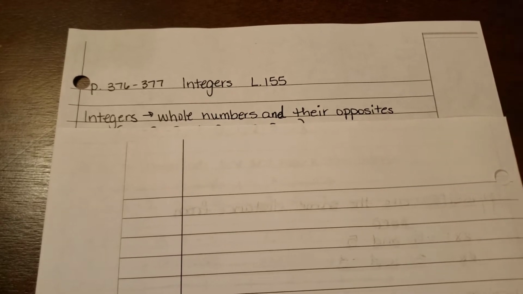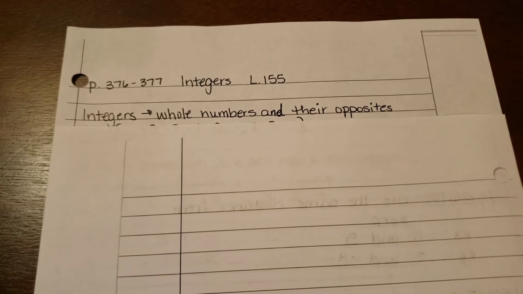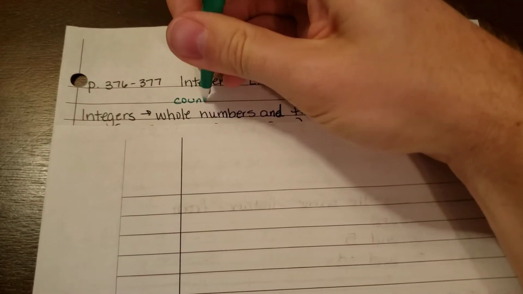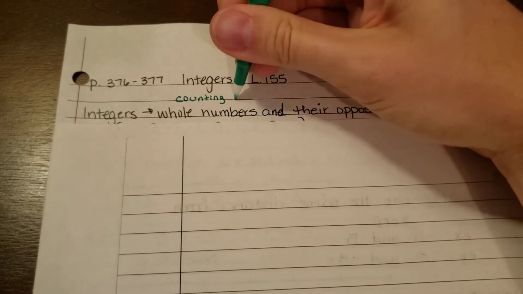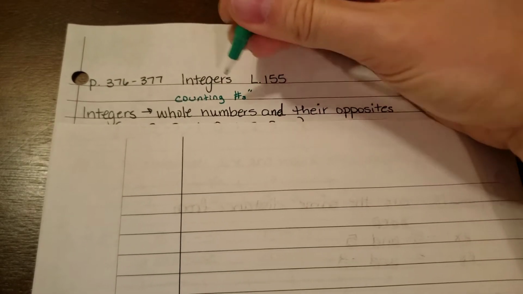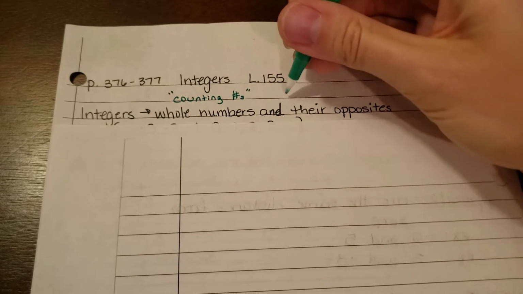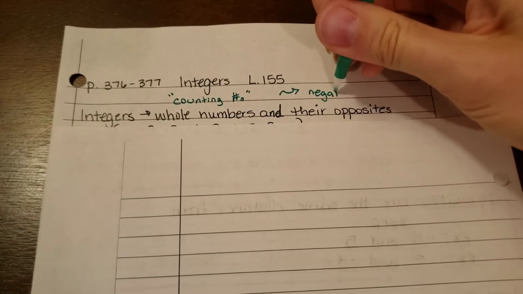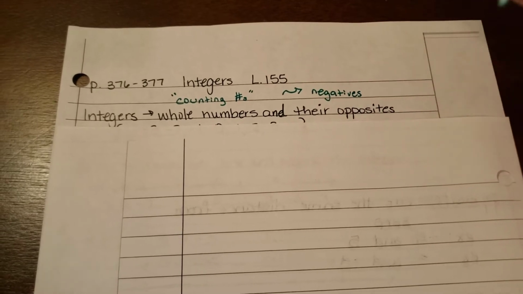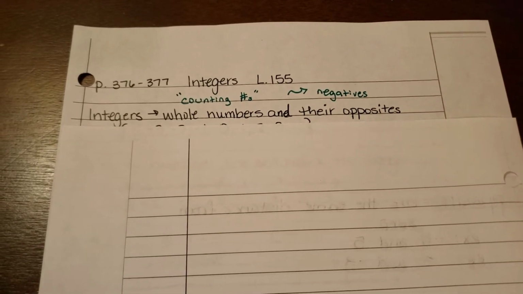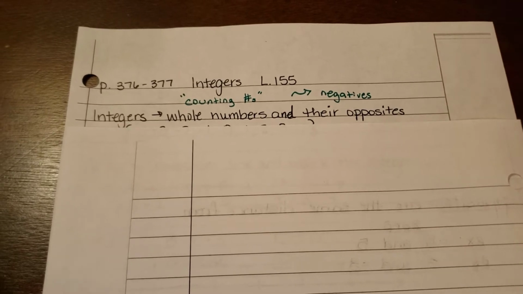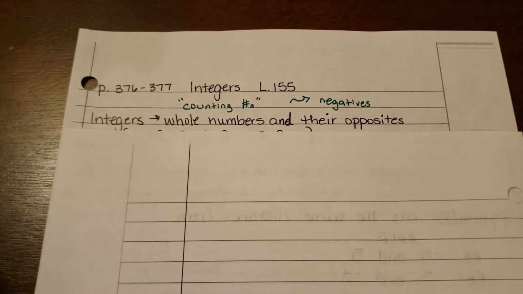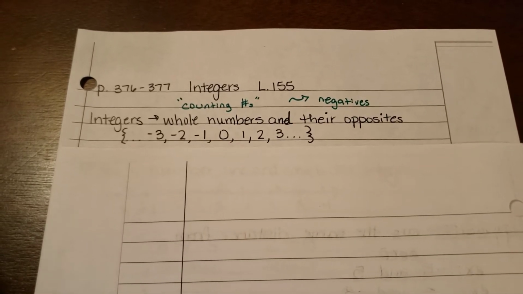Counting numbers and their negatives. So think, this is dark, Mr. Bulger. Well, this is the negative numbers, not necessarily just the evil ones. So here's a few examples.